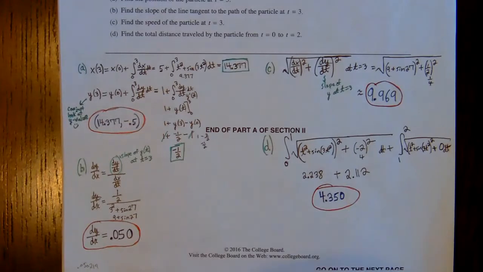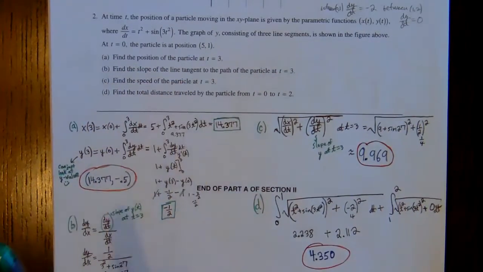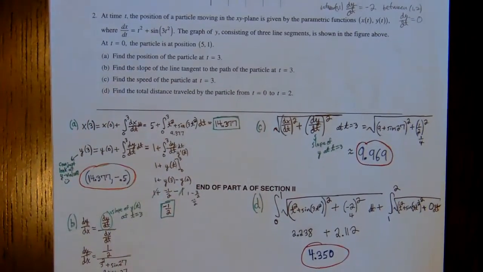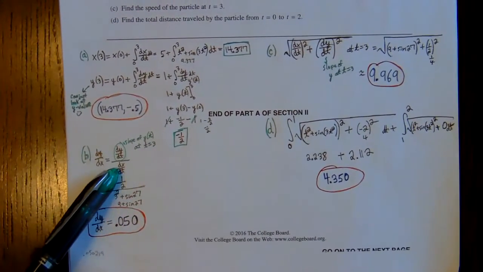And then part A is done, and that's going to be our position because I have the x and the y. Now for part B, when you see that phrase, slope of the tangent line on these parametric problems there, that's going to be the dy/dx. And then the dy/dx is always equivalent to dy/dt over dx/dt.